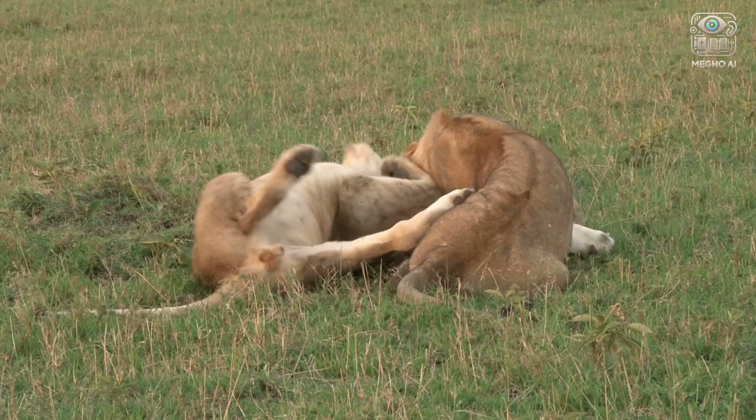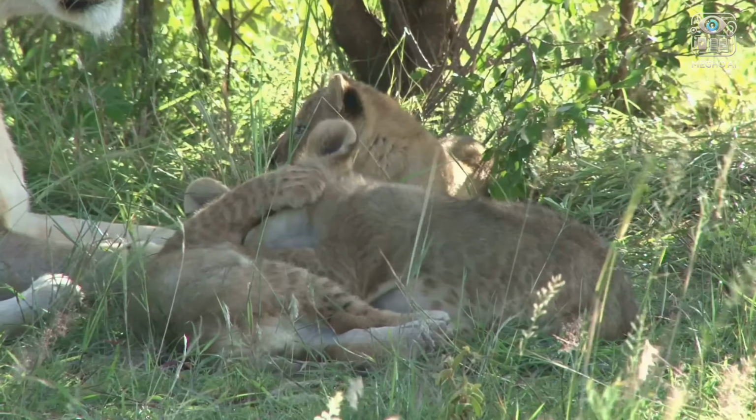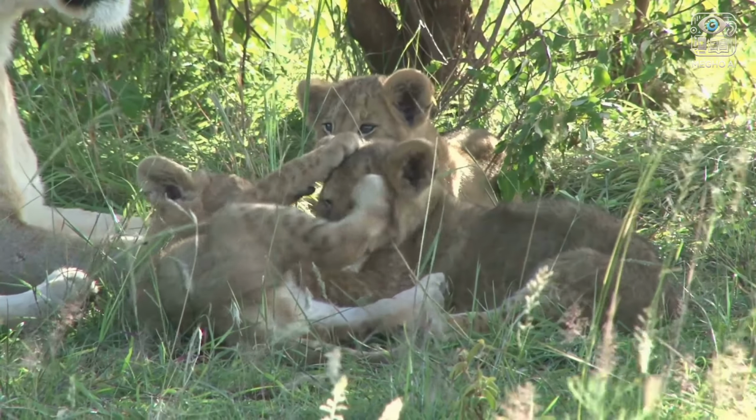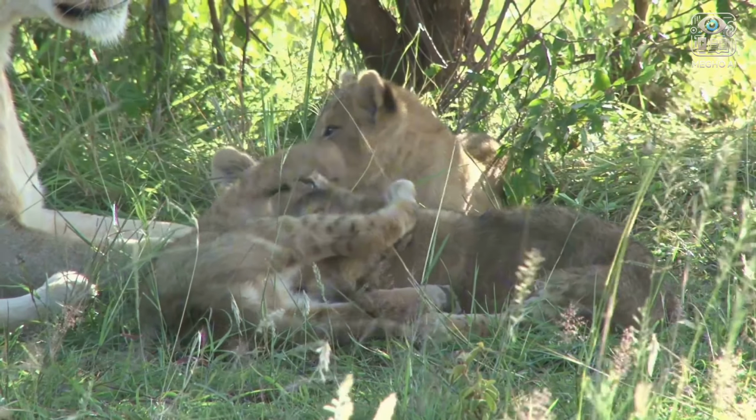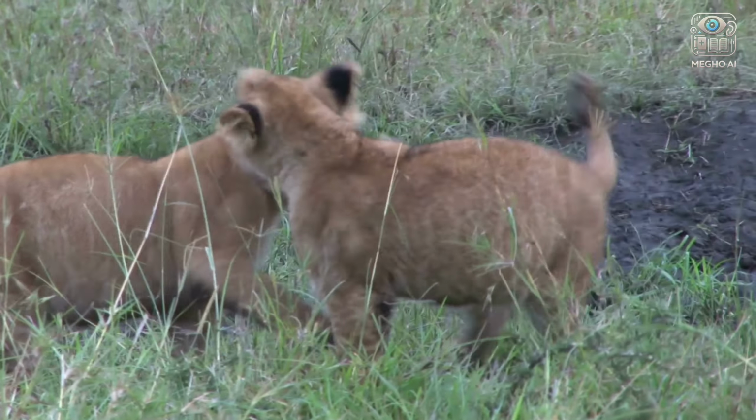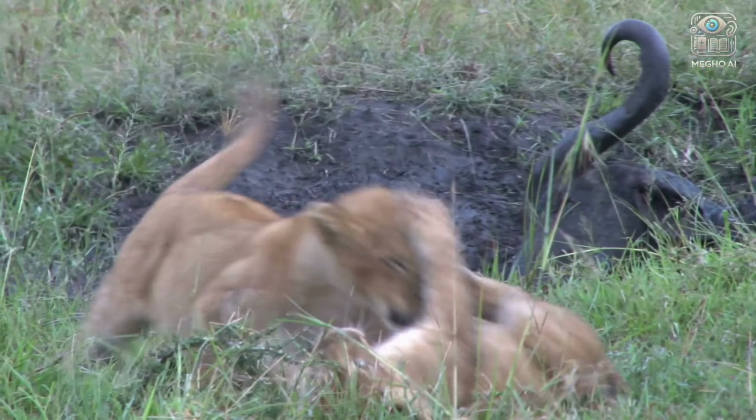Social hierarchy and play. Play fighting. Play among cubs is crucial for developing coordination, strength, and social bonds. Activities like stalking, pouncing, and mock fights prepare them for adult life.